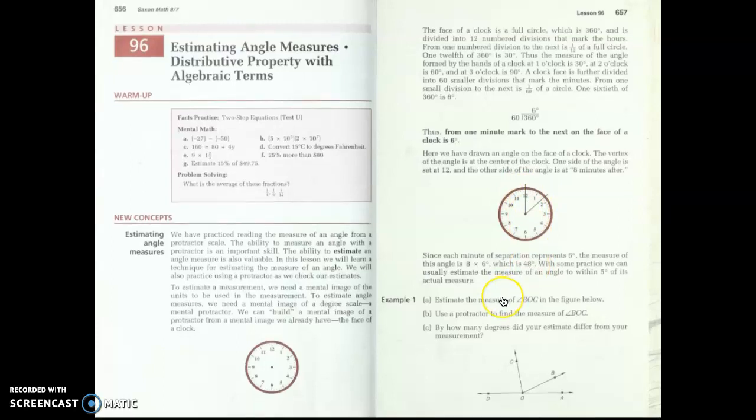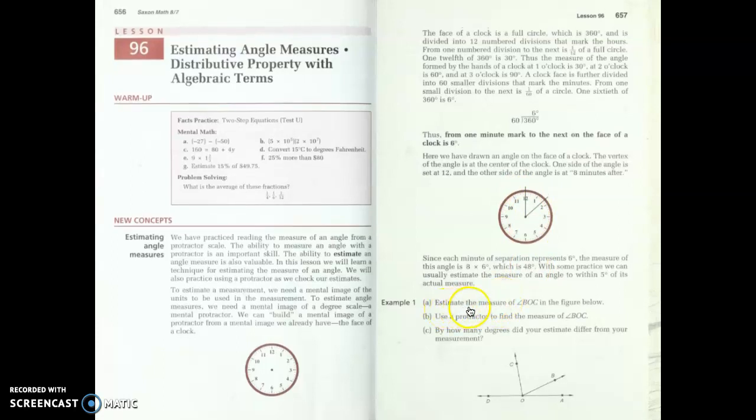So let's go ahead and do example 1. We're going to estimate the measure of angle BOC in the figure below. We read the angle as B, this ray right here, O is the vertex, and C. So we're going to look at that and look at our clock and estimate. I look at this and see almost 90 degrees, so maybe a little bit less than 90 degrees.